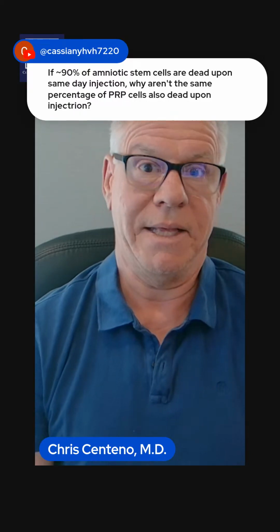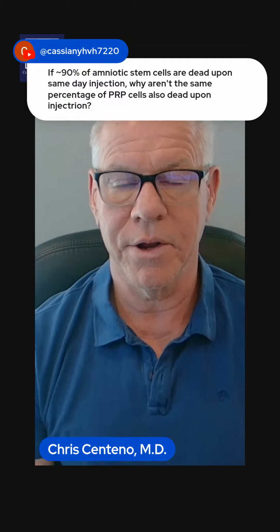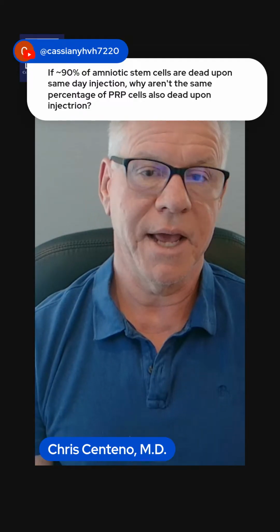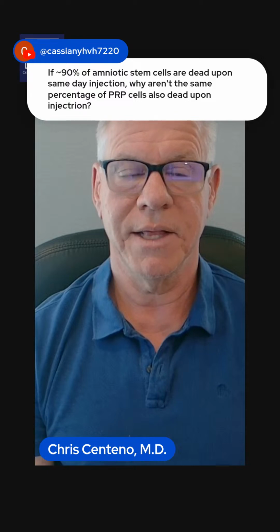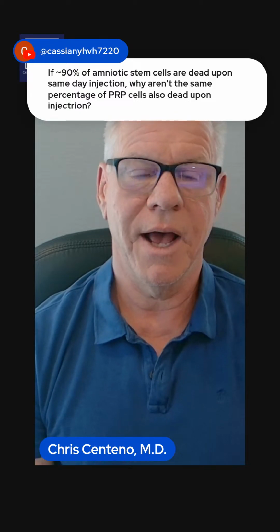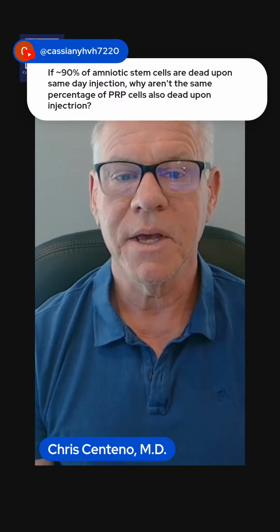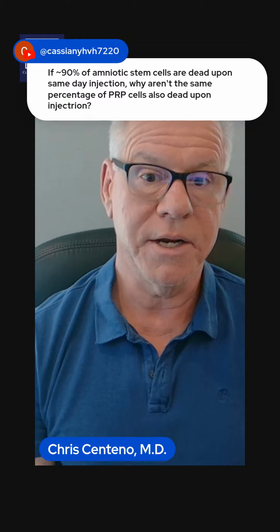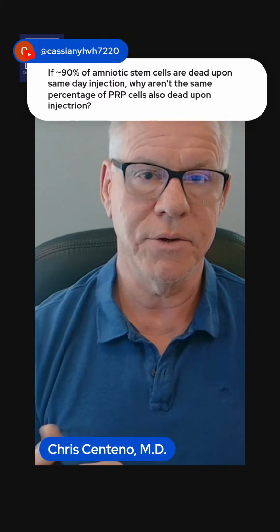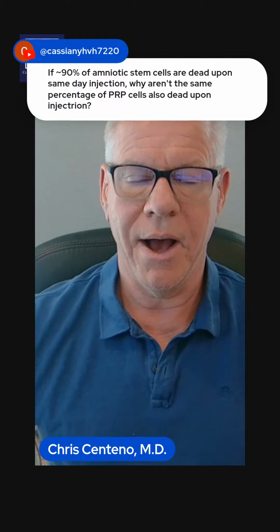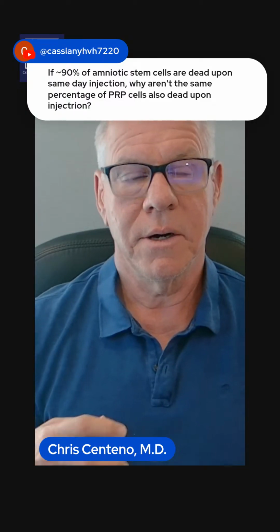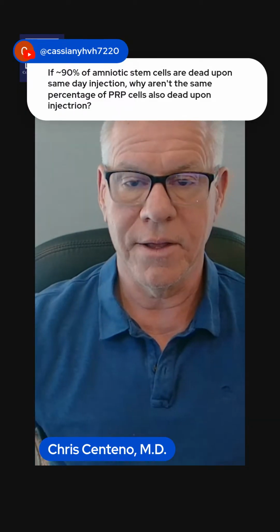Now, that's completely different than platelet-rich plasma, where you're taking blood, you're taking out the platelets, you're then going ahead and putting those platelets in hours after they've been taken out of the body. So as you can see, there's a stark difference there between how the two are processed. And as a result, that changes how the two are going to survive all of that processing.